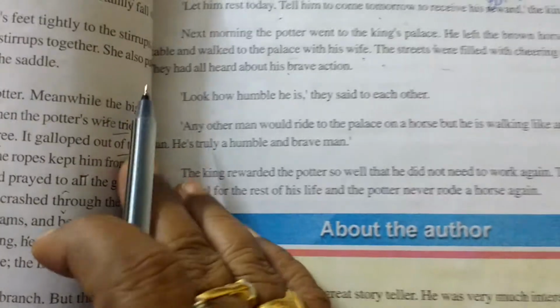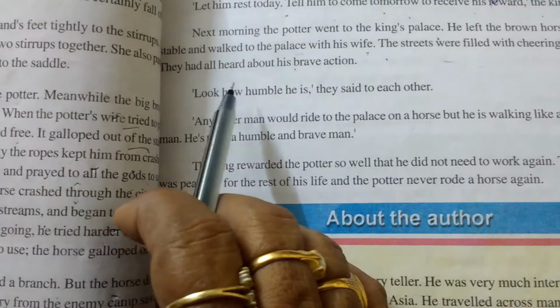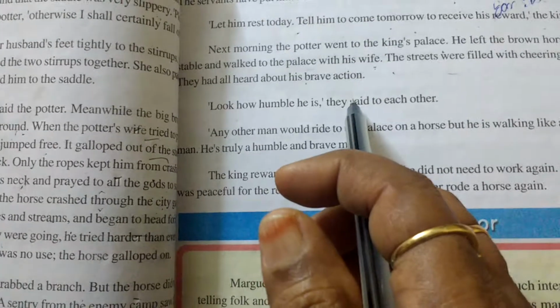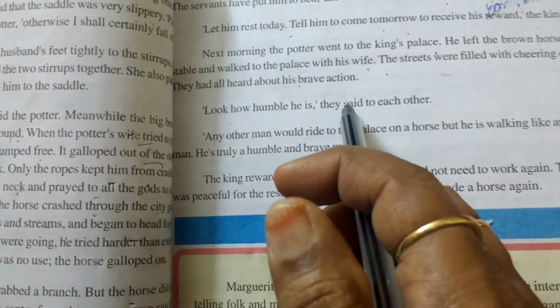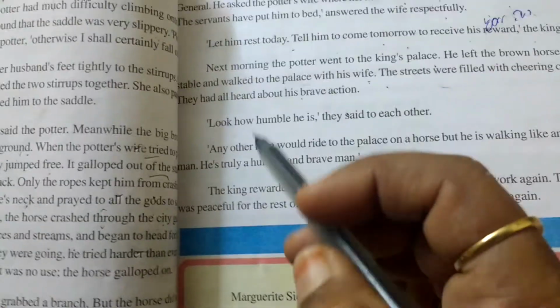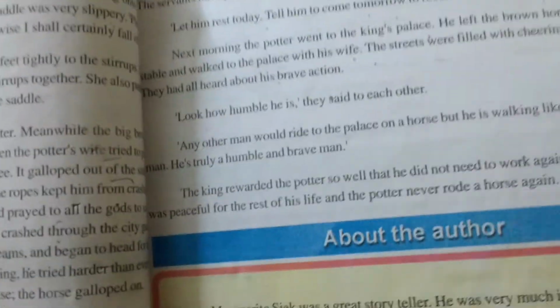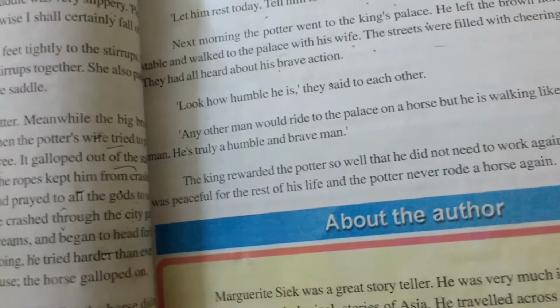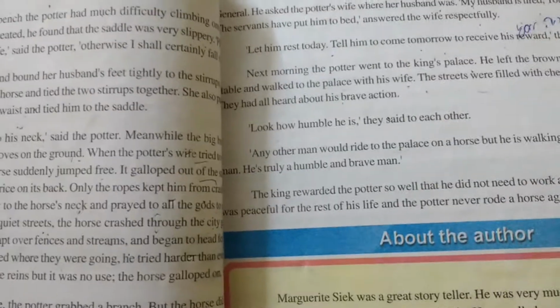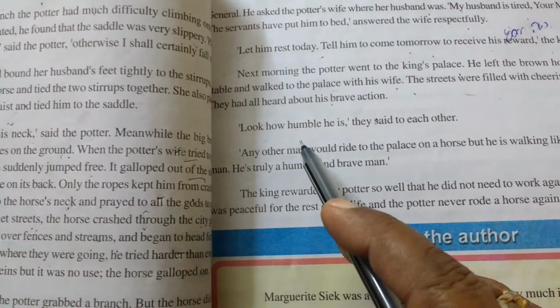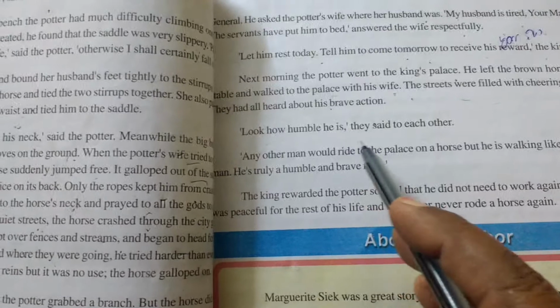They had all heard about his brave action. Previously they heard about his brave action to capture the lion, and next he defeated the enemy army. So everybody was praising and cheerful for his bravery. Look how humble he is, they said to each other.